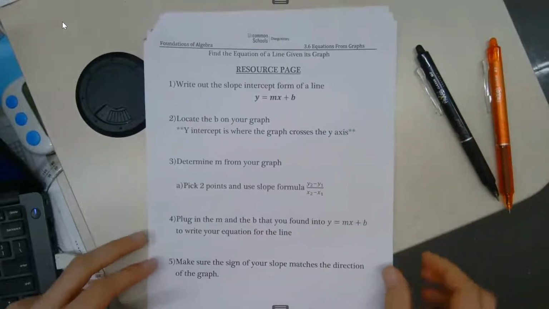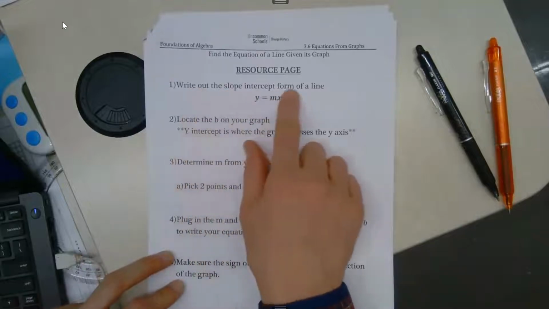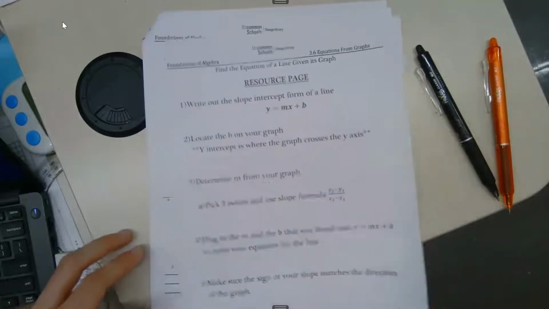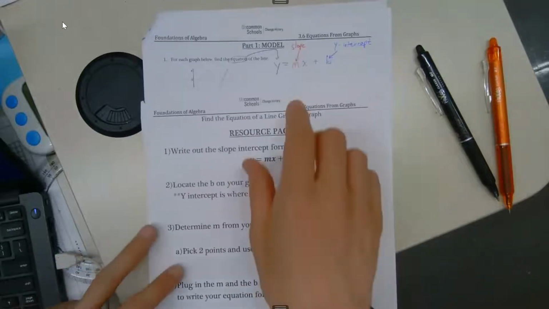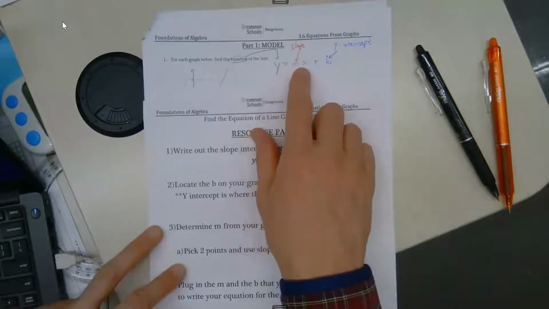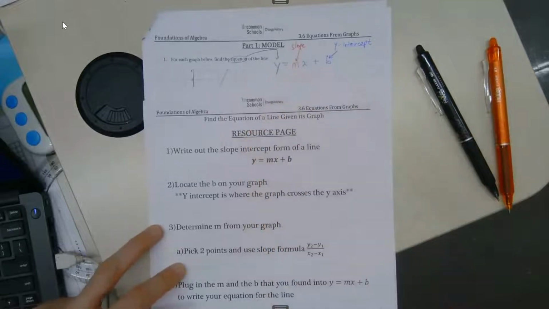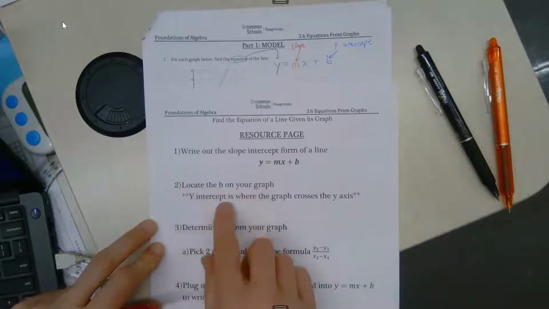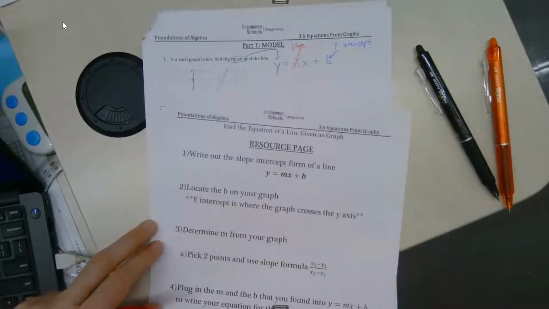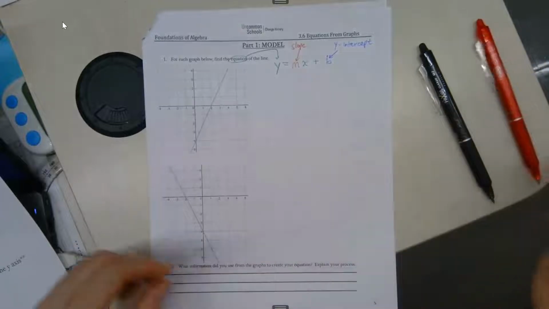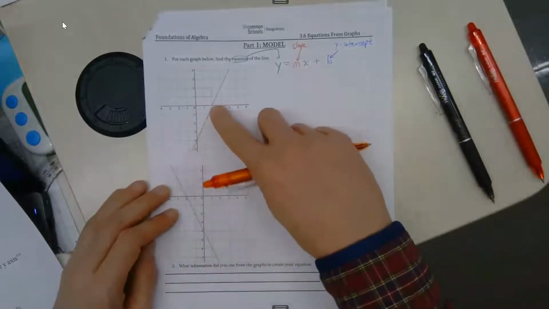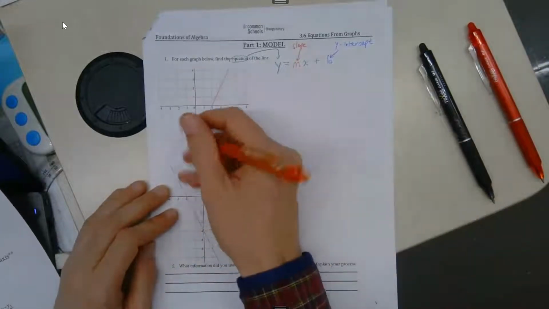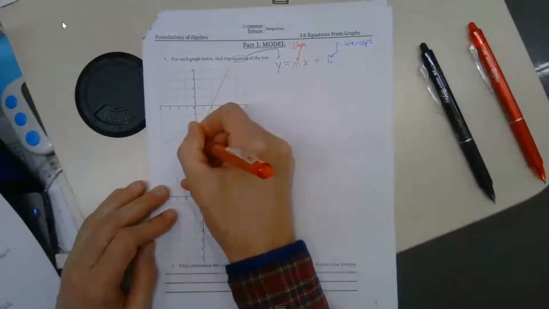All right, so step 1, write out slope intercept formula of a line, y equals mx plus b. That's right here, y equals mx plus b. Okay, step 2, locate b, the y-intercept on your graph, where your graph crosses the y-axis. So for this line, you can see that we touch the y-axis right here.